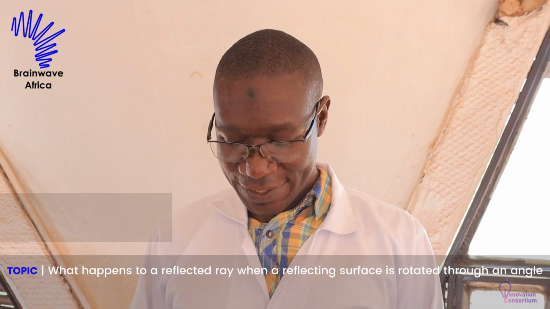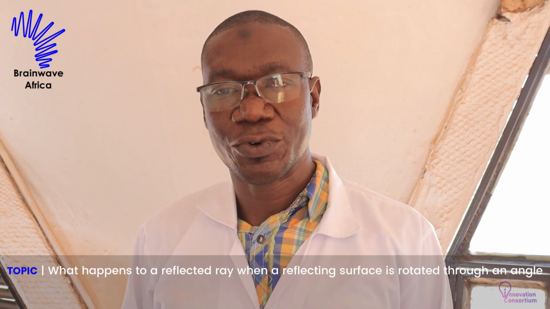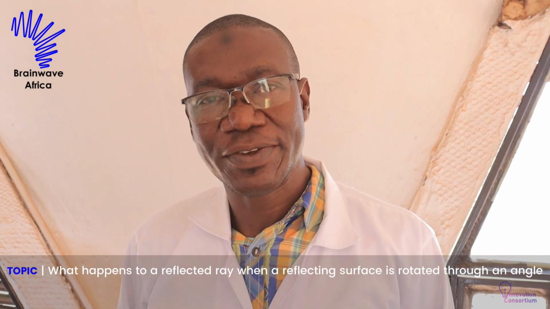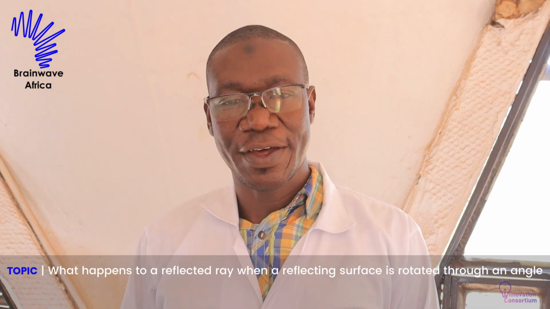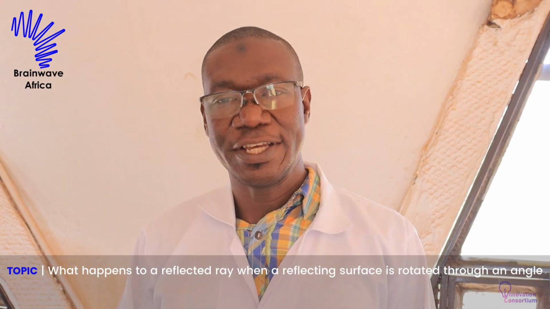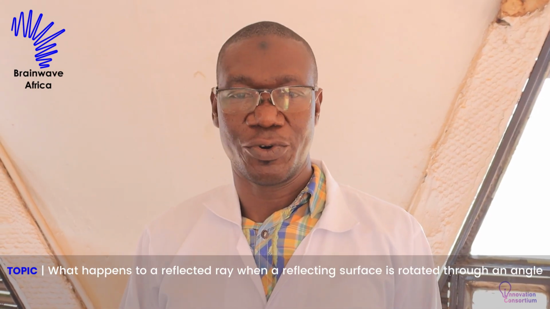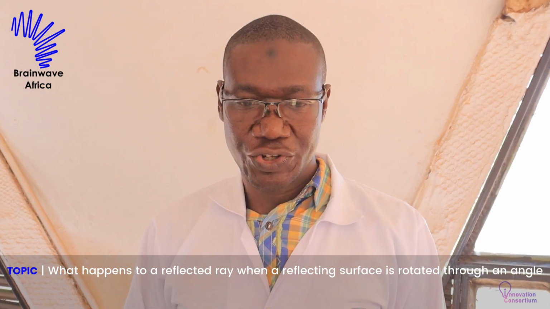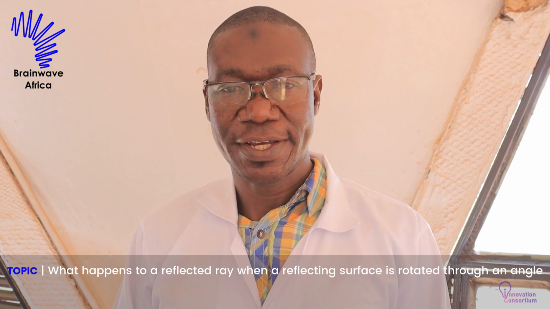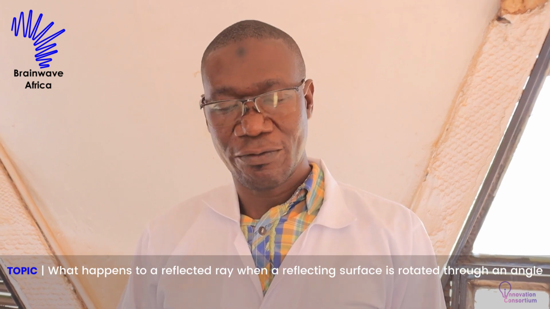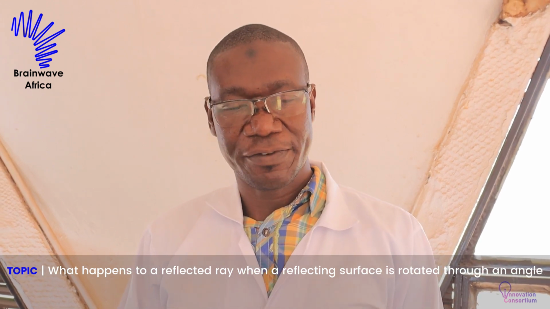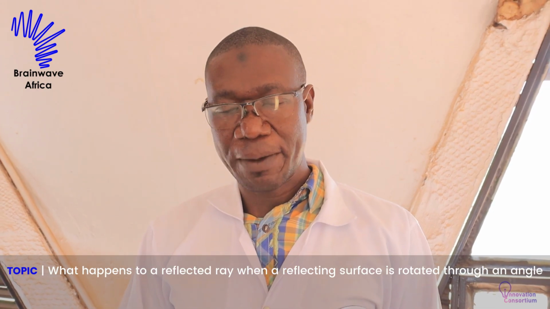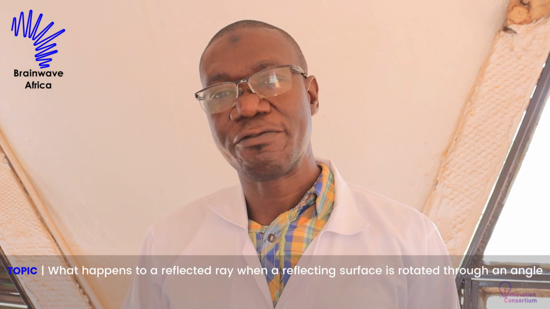In this class, we are going to carry out an experiment to investigate what happens when a reflecting surface is rotated through an angle. What happens to the reflected ray? In short, we want to find the result of rotating a reflecting surface through an angle theta. What happens to the reflected ray?